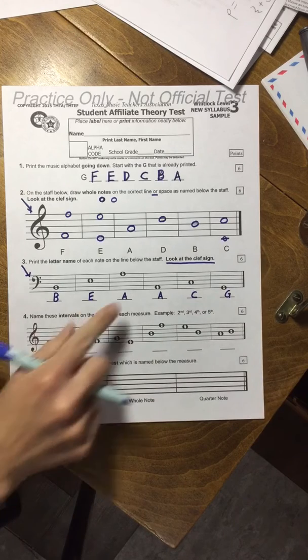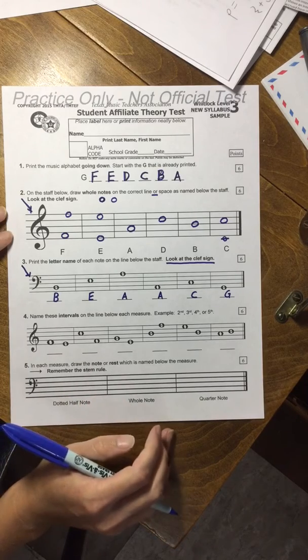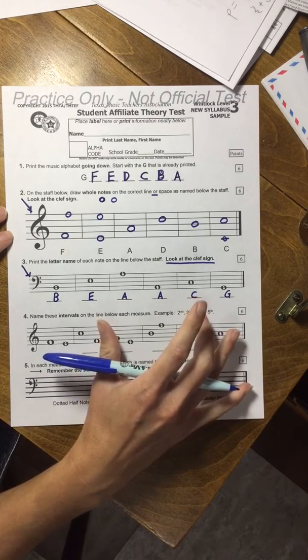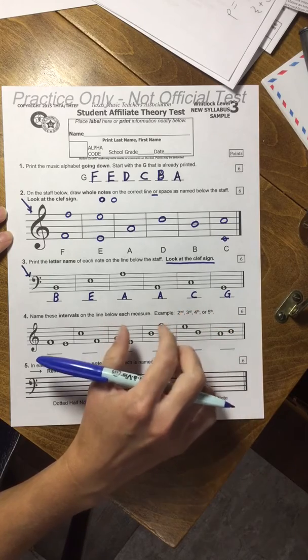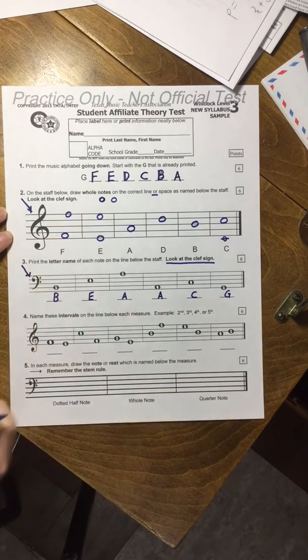It is very possible that they will do something like that on the test just to see how well you really know what you're talking about. Again, the apps, flashcards, going through them, naming them in your music, anything that you can do in order to make your note naming skills stronger is a good thing.